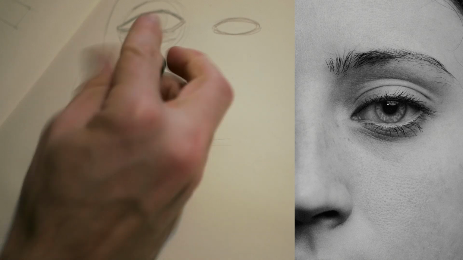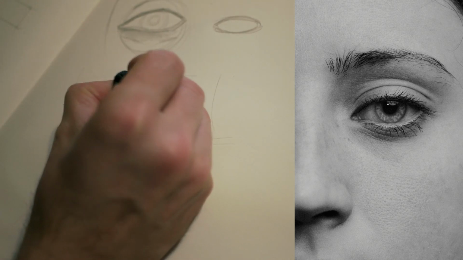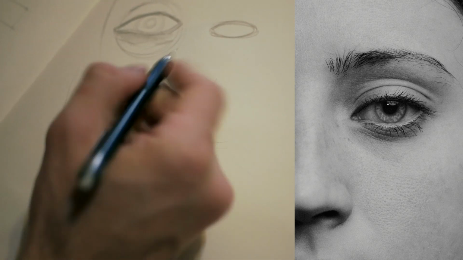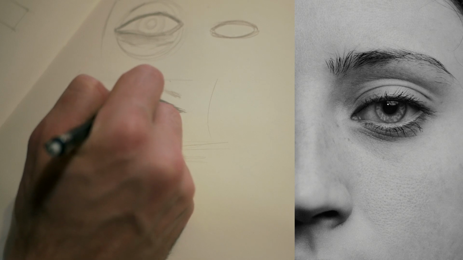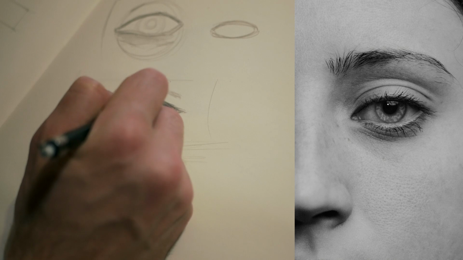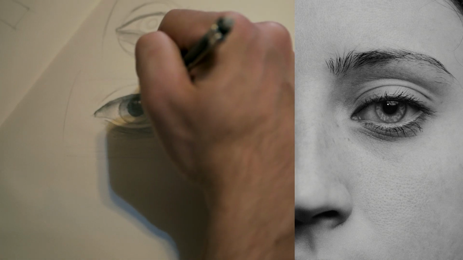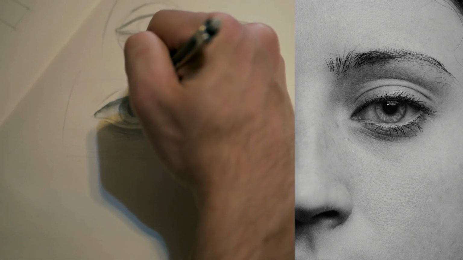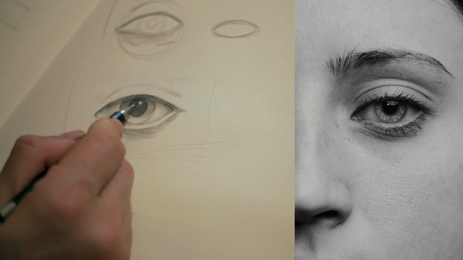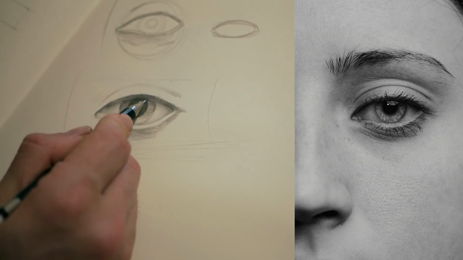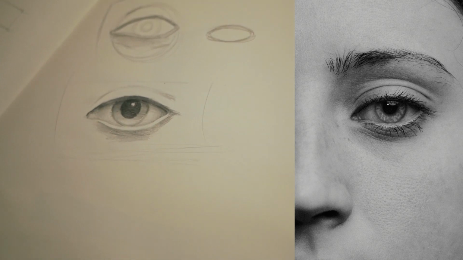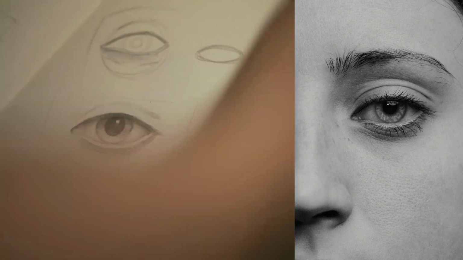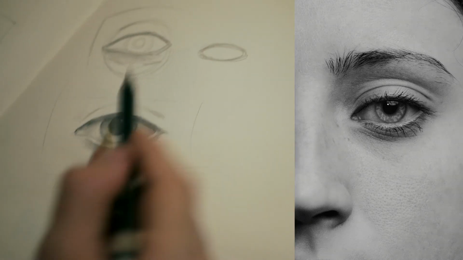I'm not entirely happy with this highlight, so what I might do is just simplify it to a point. There's just kind of complex light illuminating her eye, so I'm just going to simplify it back to a kind of straight point, which always tends to work pretty well. So you can see the forms of the eye starting to work pretty well now.